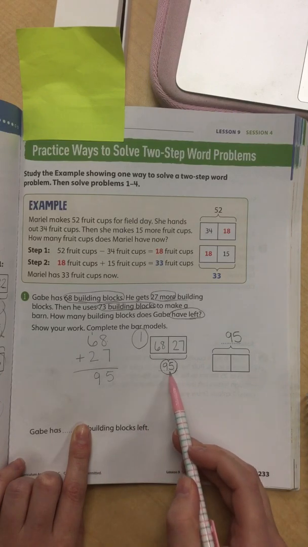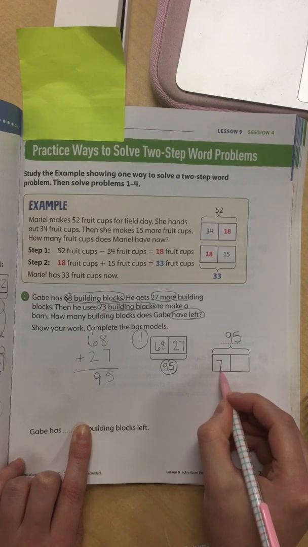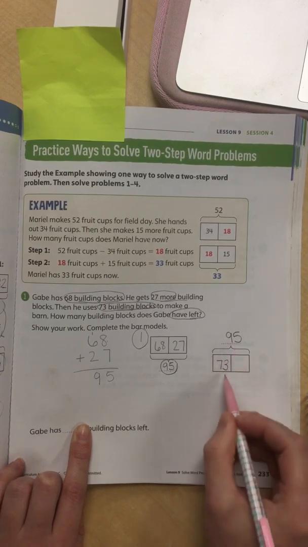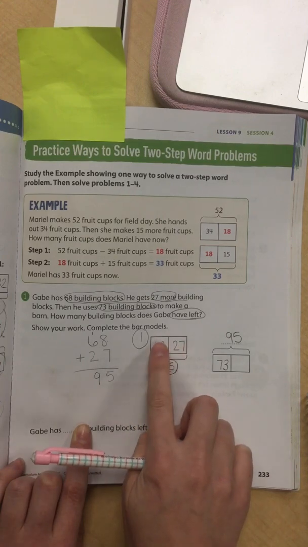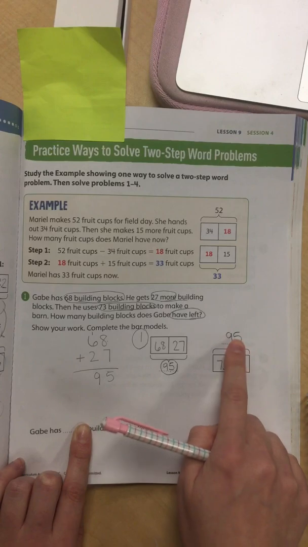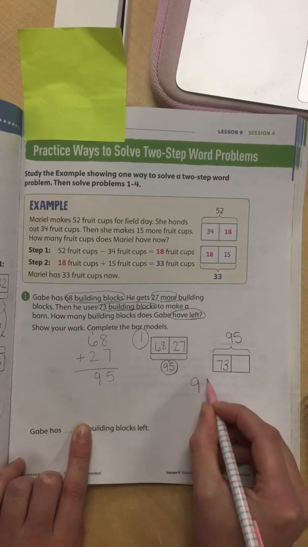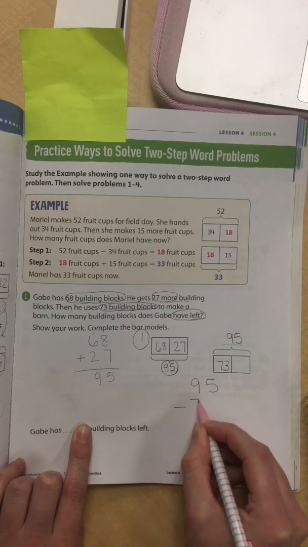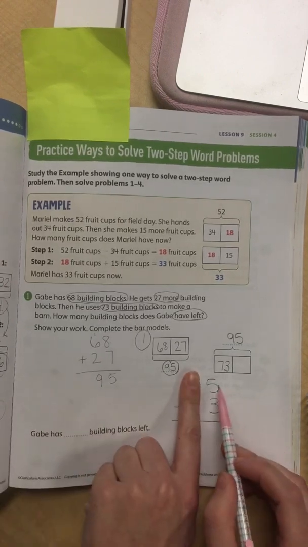Remember, we just found our total, and now we're taking away 73. So if I take away 73, I have to set it up this way. Because remember, if I put my numbers side by side, that means that I'm adding them to get a bigger number. If I set it up this way, it means that I have to subtract these two numbers. So 95 minus 73.